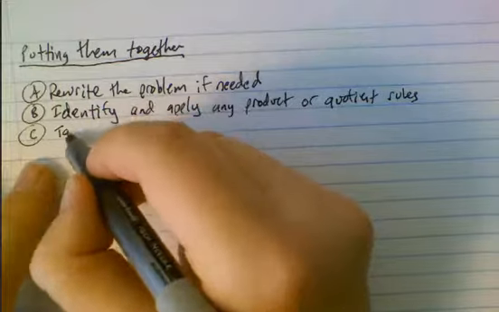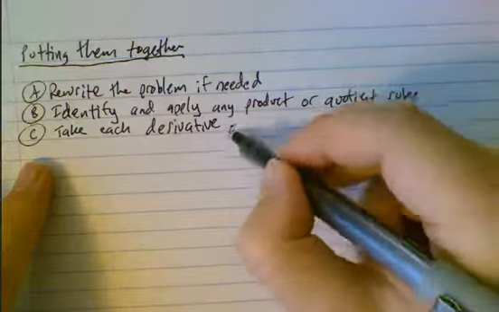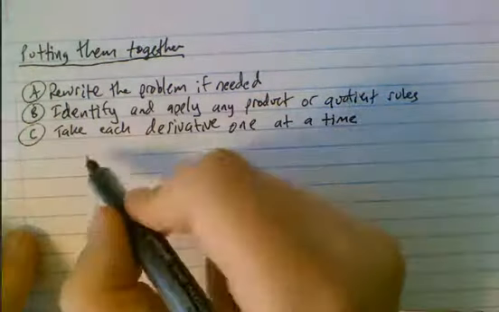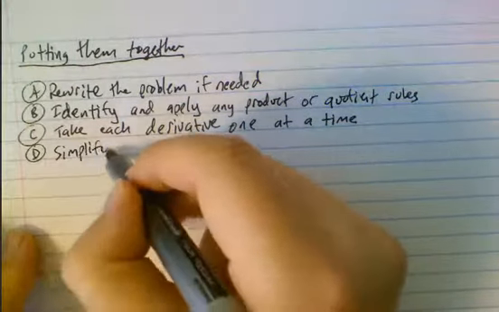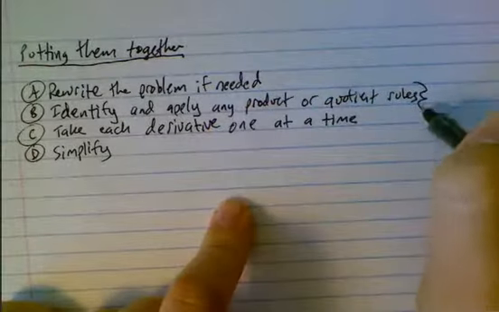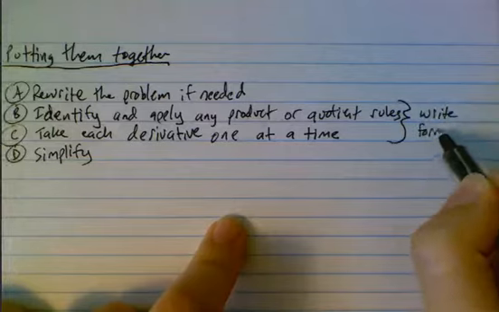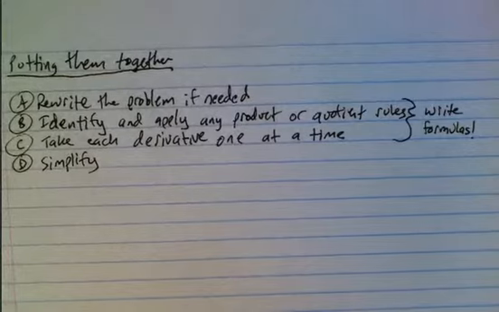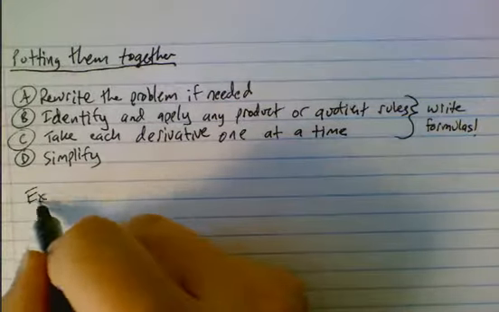Then we're going to take each derivative one at a time, then simplify. And for these middle two steps, you should write the formulas on the side. Make sure that you write those formulas just because that way it makes things a lot clearer. You're not searching your memory so much. Okay, let's do some examples.